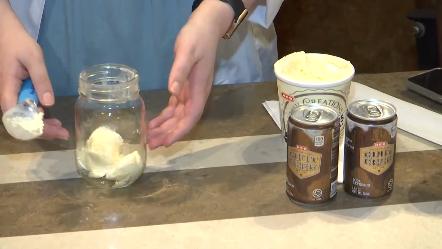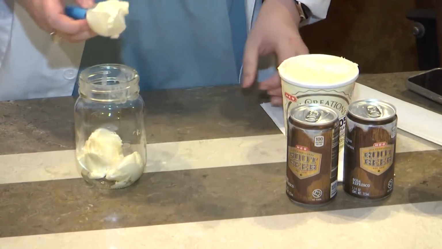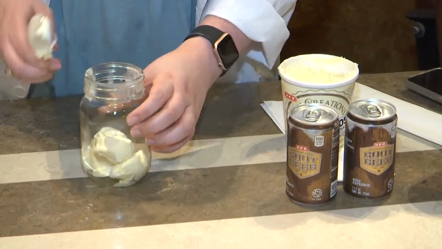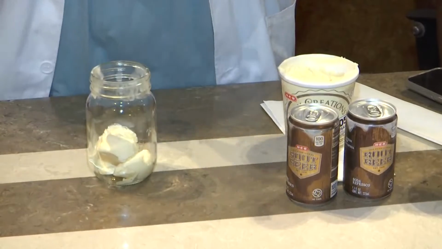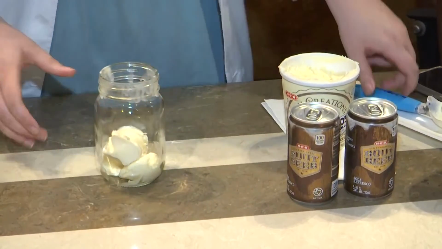So all of this ice cream's molecules are very tightly packed, close together, and those molecules can't move around a whole lot. And that is why it is our solid. We can also consider our glass a solid if you want to. So we have that set here.